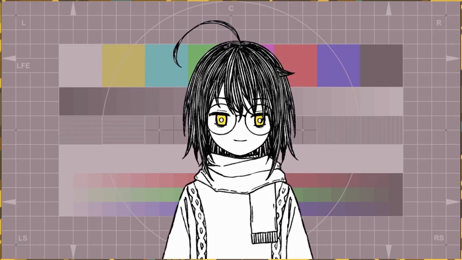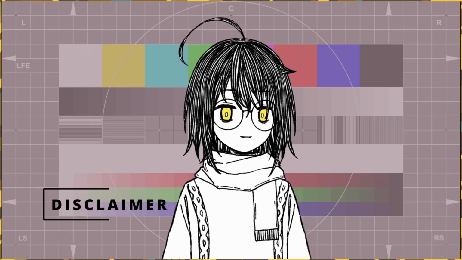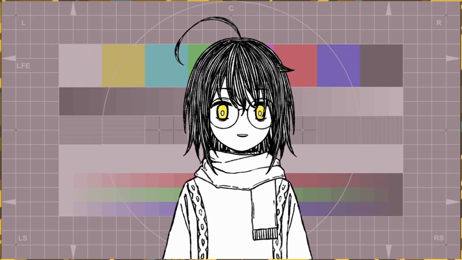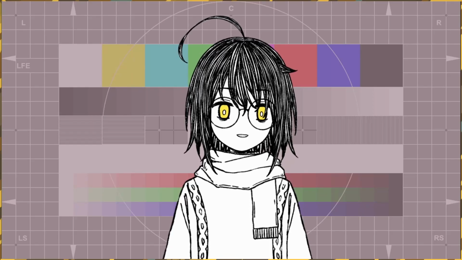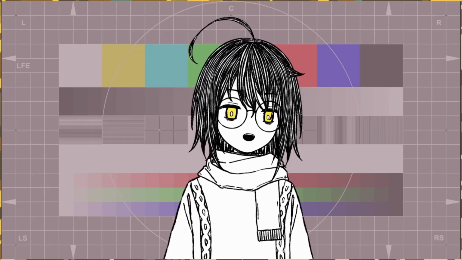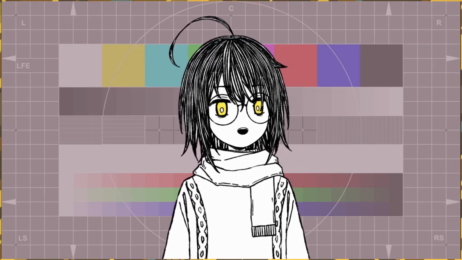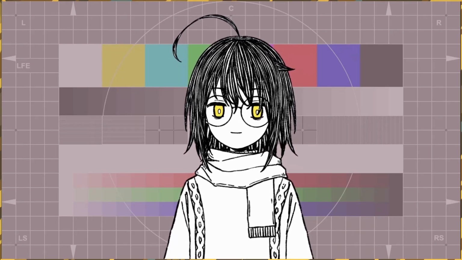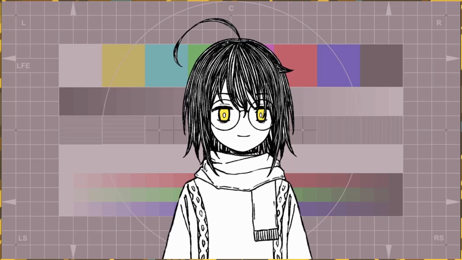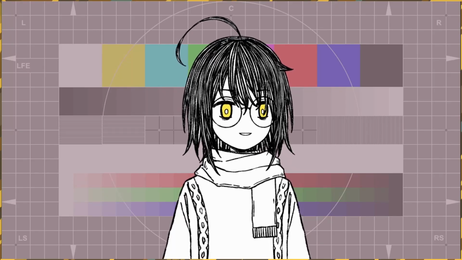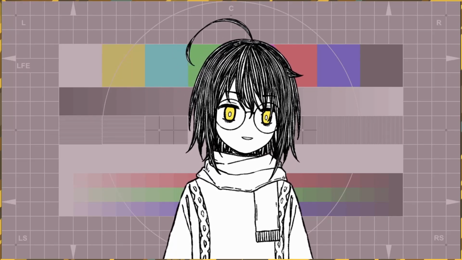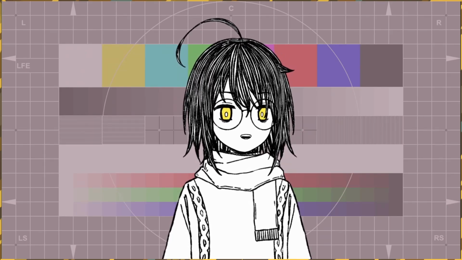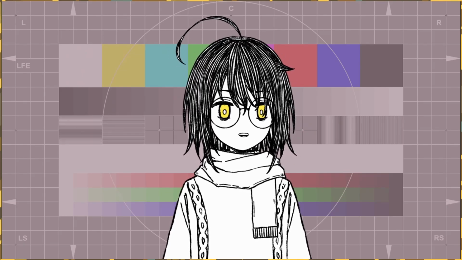Okay, quick disclaimer before we start the Mo model tutorial. I'm only showing you guys how to set up the Mo model. I will assume that you have basic knowledge of how to use VTube Studio, and I will be using the current latest version of the Mo model, which at this time is the 2.6, and the free version of the Mo model might not have as many features as the paid 2.6 version.